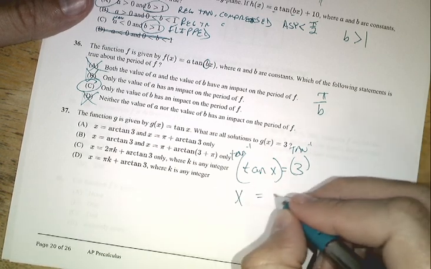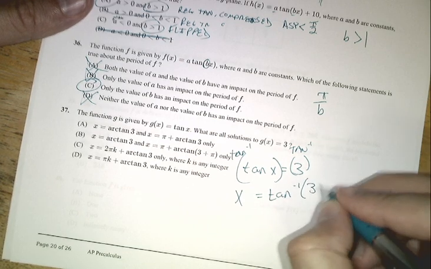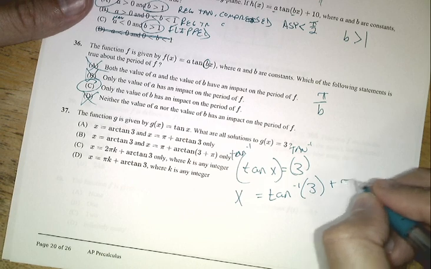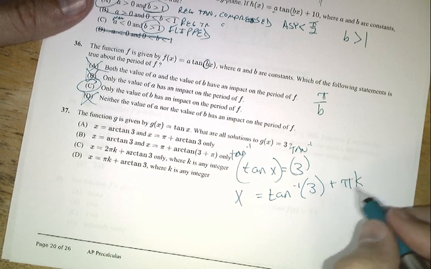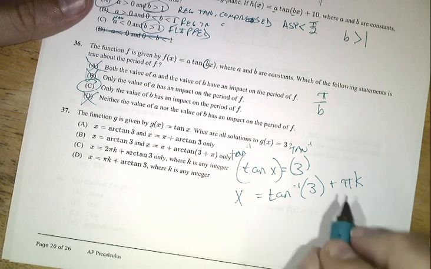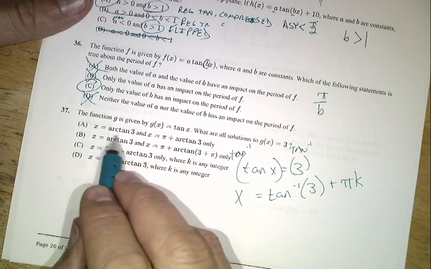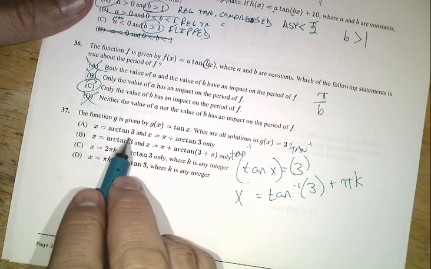When I do that, I get the inverse tangent of 3 plus pi k, and I have to say pi k because the period is pi for tangent. So let's see. x equals arctan, which is the same as inverse tangent. Yep.